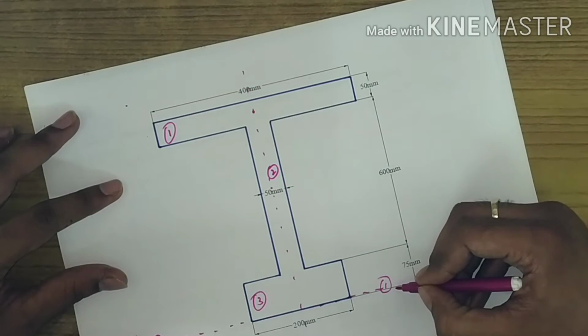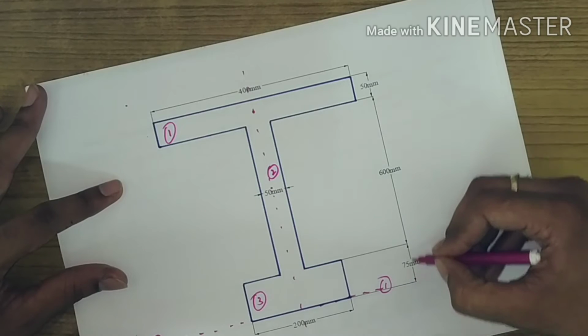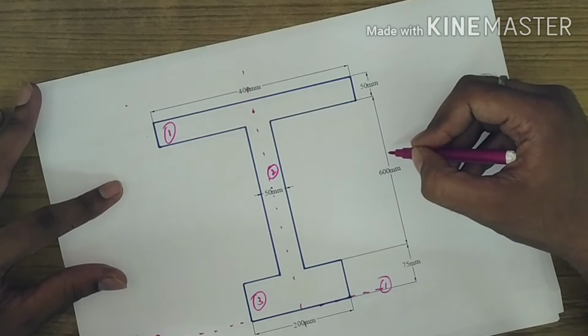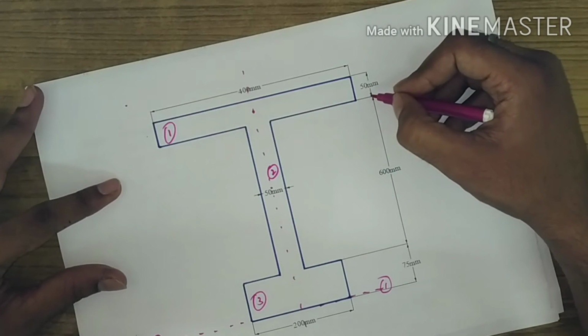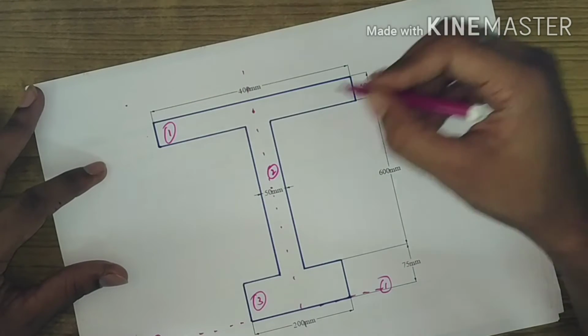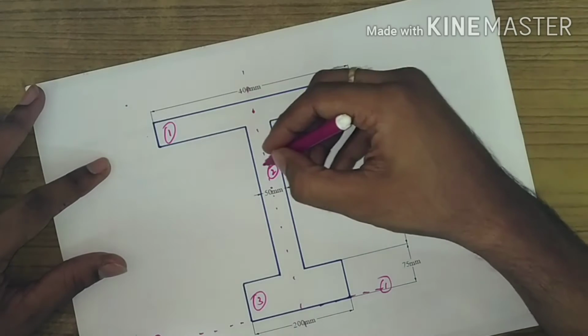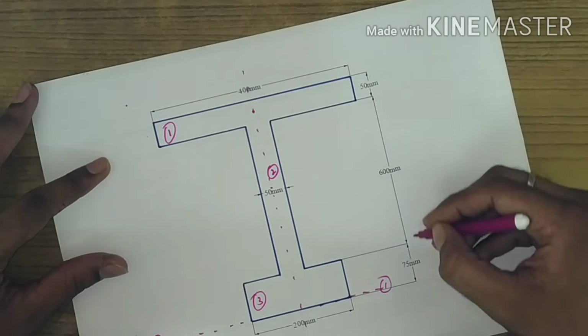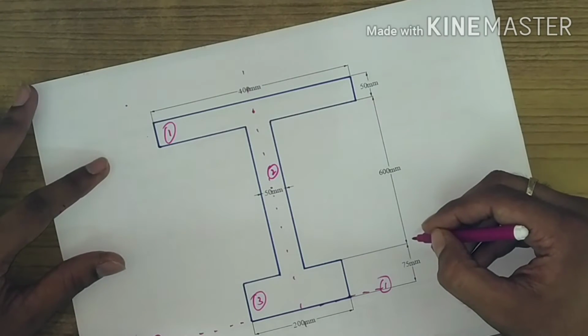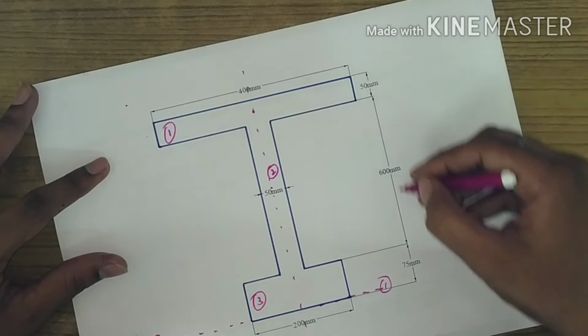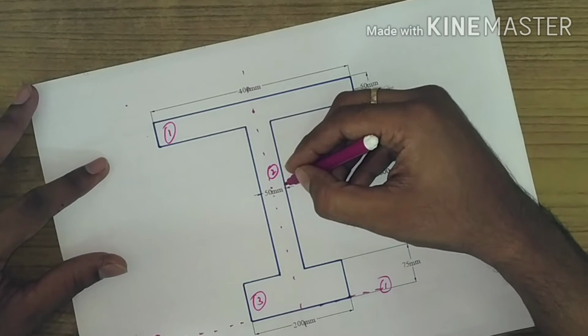But you have to reach from the reference axis here. So it will be 75 plus 600 by 2, and in a similar way we have to write its A y square, I x bar. When you come to I x bar, it will be 50 into 600 cube by 12 and I y bar will be 600 into 50 cube by 12.